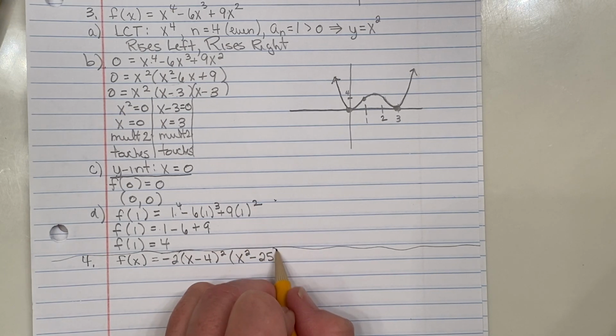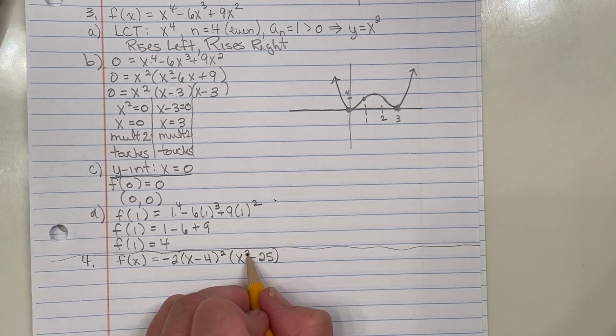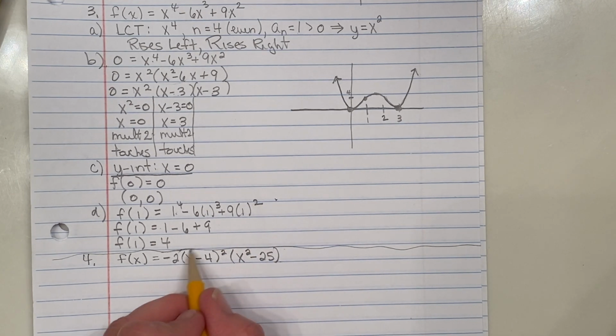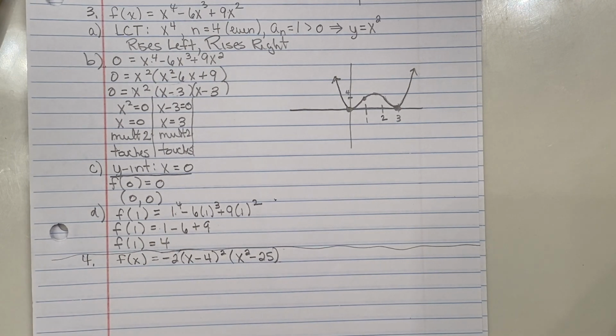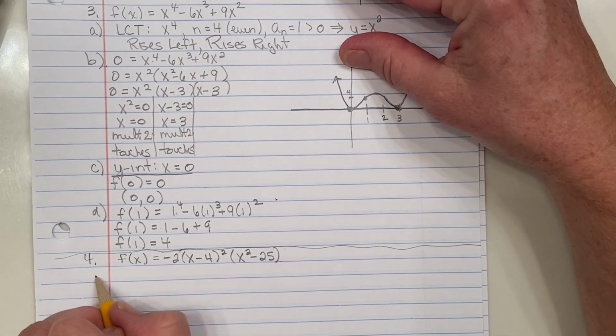Just be careful with your placement of your powers. Like that square is not on the outside, it's with the x, whereas that square is on the outside of that entire factor. Okay, part A, lead coefficient.